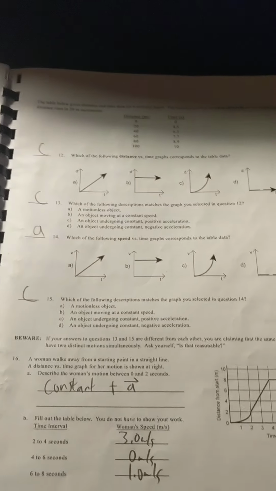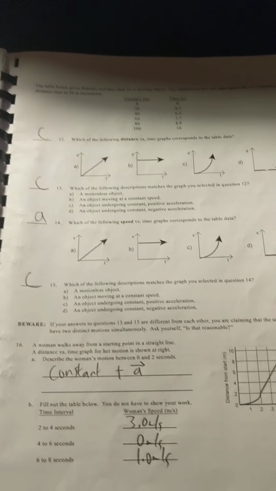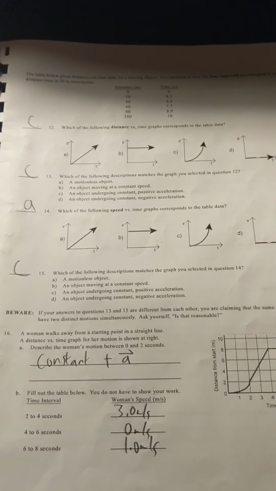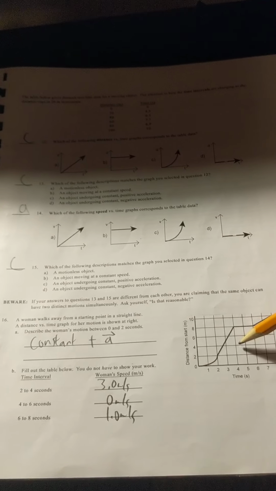Alright, moving on to the next part here. Your answer should have been C, C, A, C. And this one here is a little bit interesting, right? So it gets you analyzing the graphs, right?